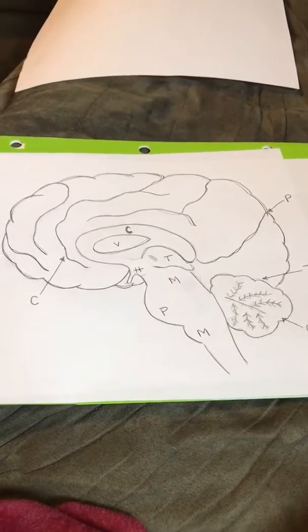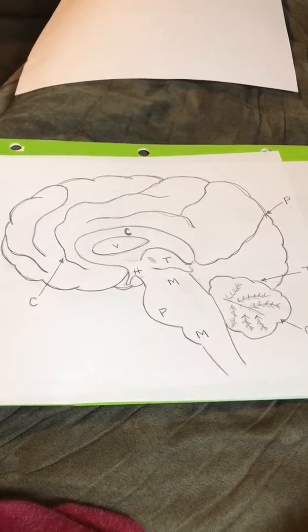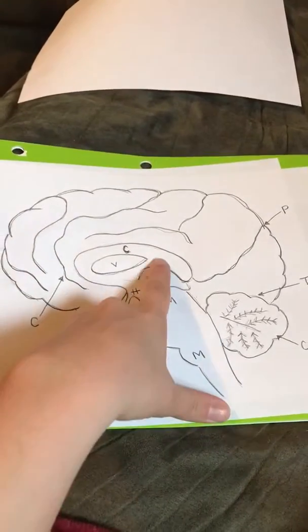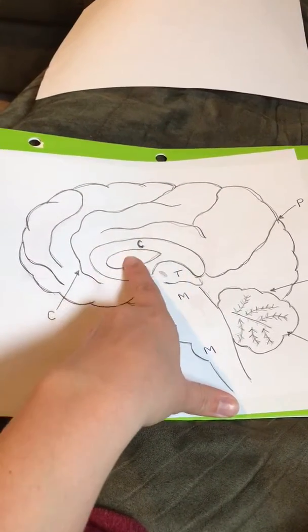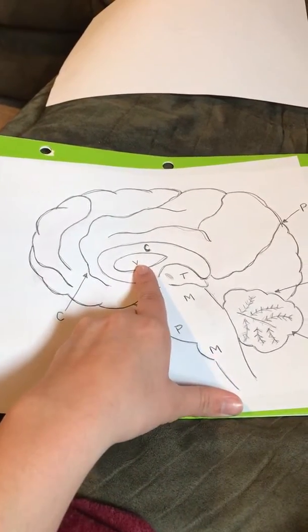This next picture is a mid-sagittal section, so the brain is cut down the longitudinal fissure, which separates the two hemispheres. This is the corpus callosum here, which is the bridge between the two hemispheres. This is a ventricle, which holds cerebral spinal fluid.